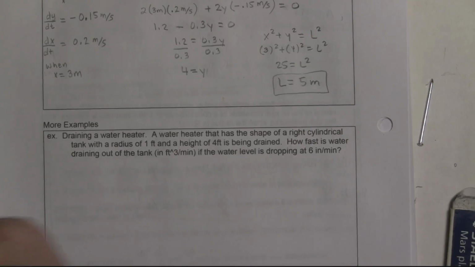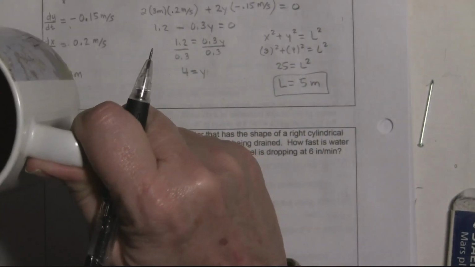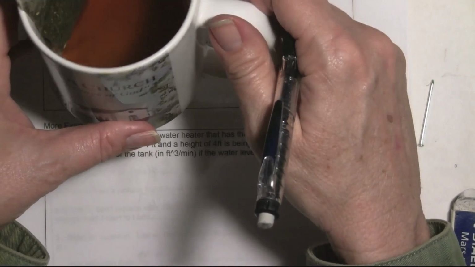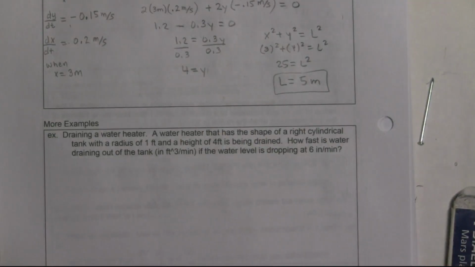So something that's cylindrical shaped is like my teacup here, which my tea is getting really strong because I didn't take out my tea bag. My teacup is cylindrical, and it's got water in it, and they're draining it out.